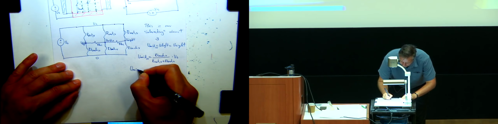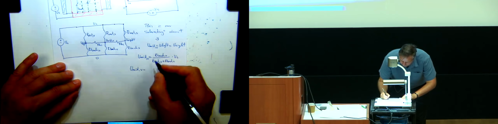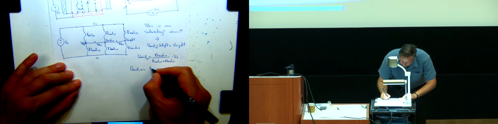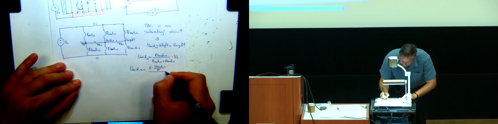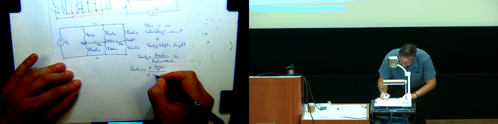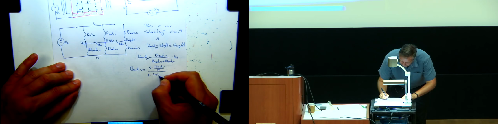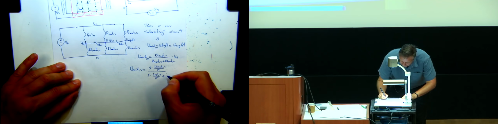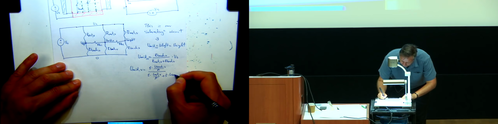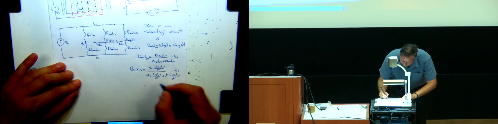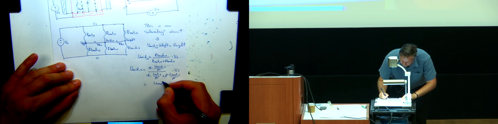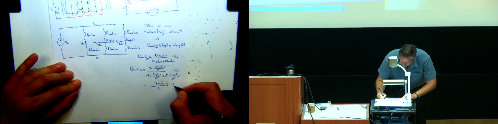U mid V equals rho times L touch V over A, over rho times L rest V over A plus rho times L touch V over A. All these go away. So this is just L touch V over, I'll just write this as L vertical.